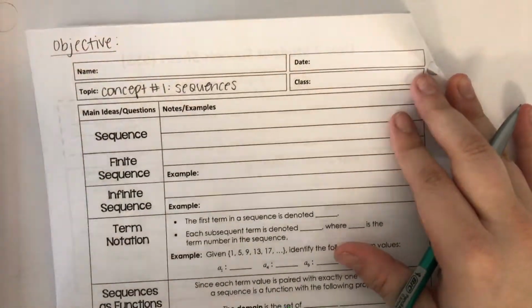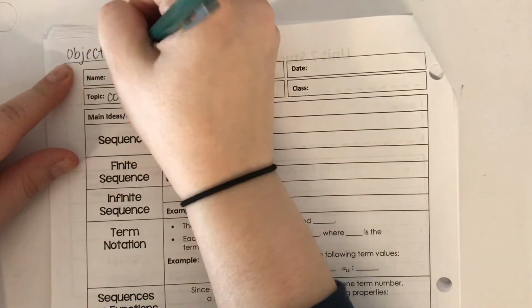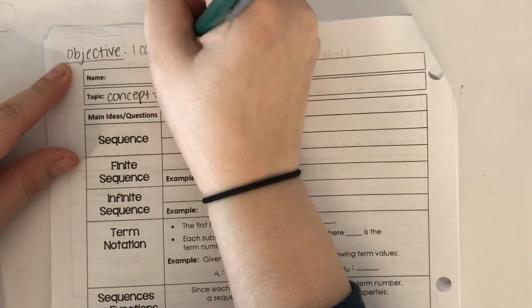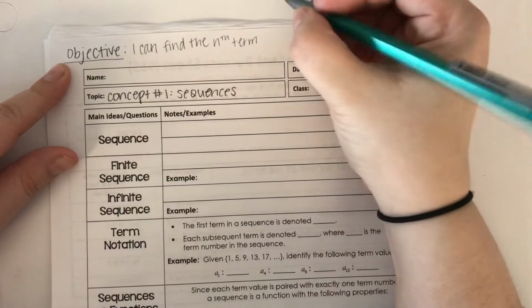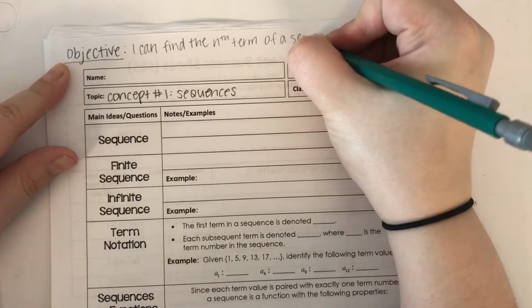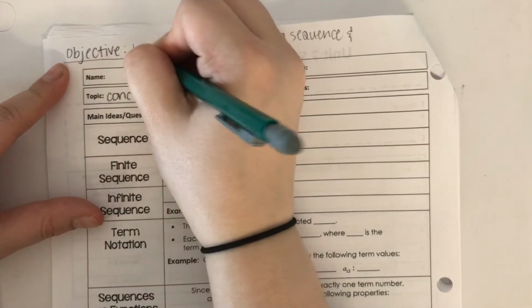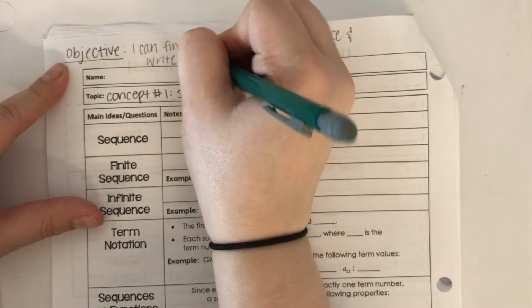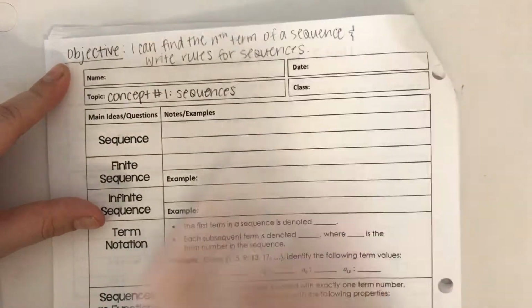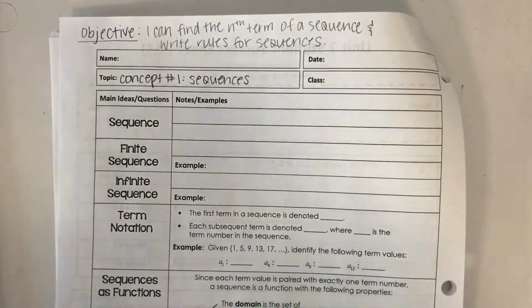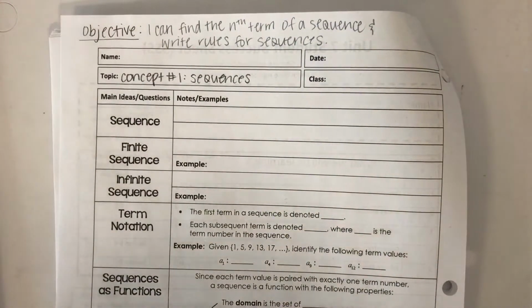Okay, so concept number 1 is all about sequences, and our objective for this concept is I can find the nth term of a sequence and write rules for sequences. So there's two things we're going to be doing in this section. Okay, so I can find the nth term of a sequence and write rules for sequences, which rule is really just like equation. So we're going to be writing equations for sequences.